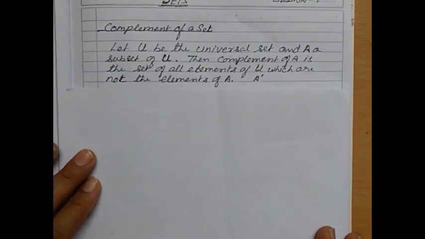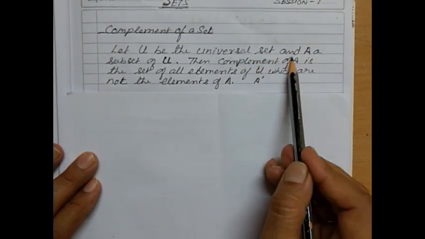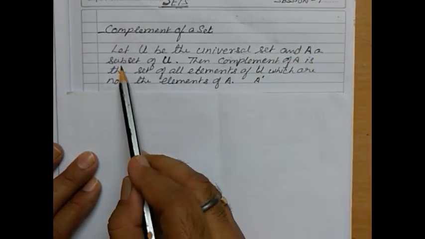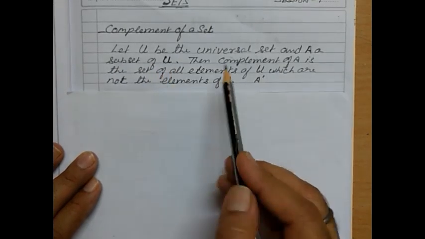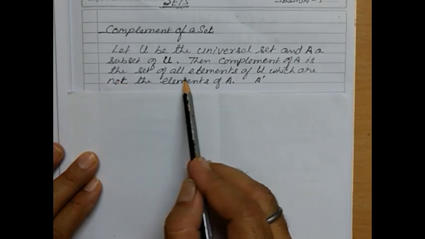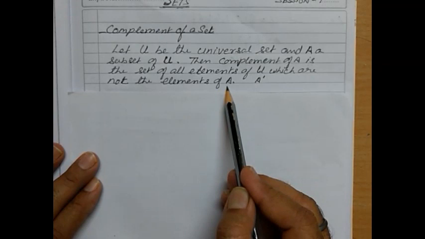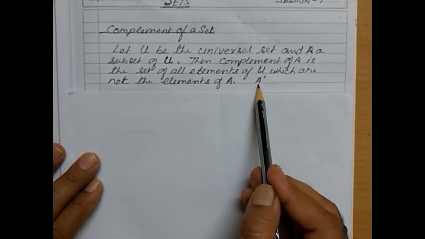Now we come to this session. In this session we will be doing the complement of a set. Now what does the complement of a set mean? Let's see its definition first. It says: let U be the universal set and A a subset of the universal set. Then the complement of A is the set of all elements of U which are not the elements of A, and it will be represented by A complement.